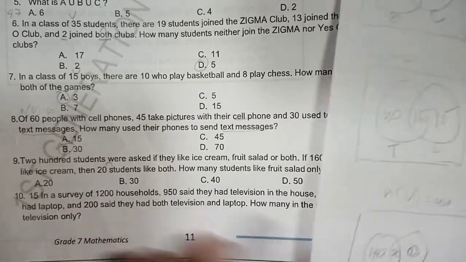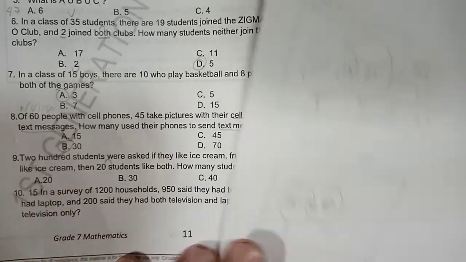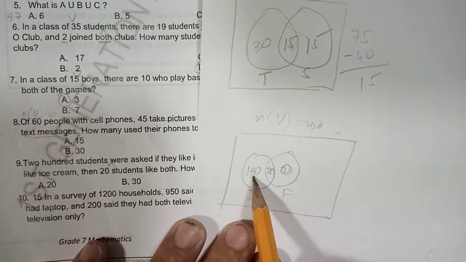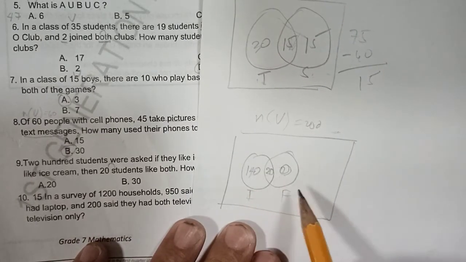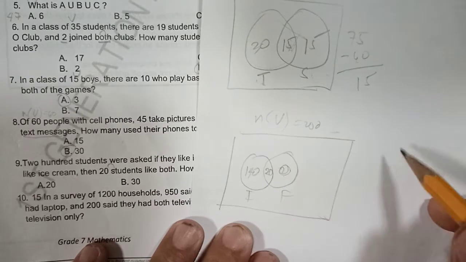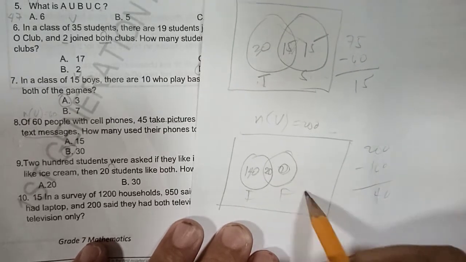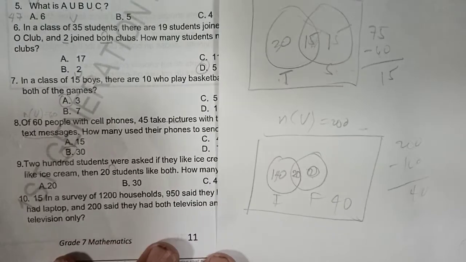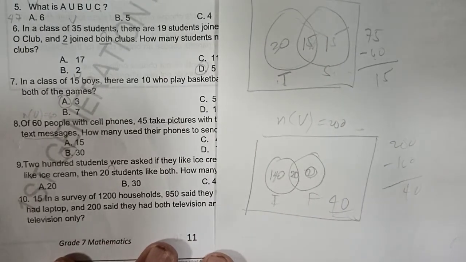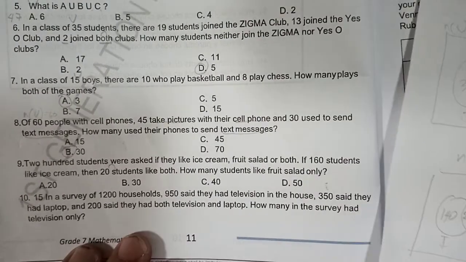And there are 200 students. So therefore, 140 plus 20 is 160. So 200 minus 160, the answer is 40. 40 is here. 40 is here. Don't like fruit salad and ice cream.